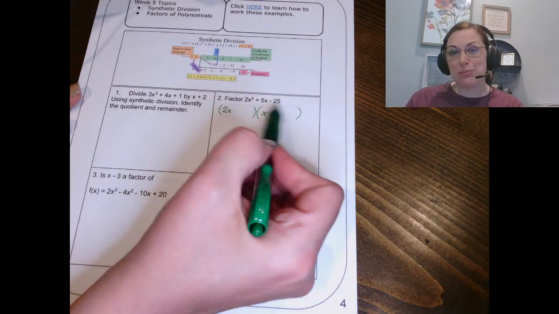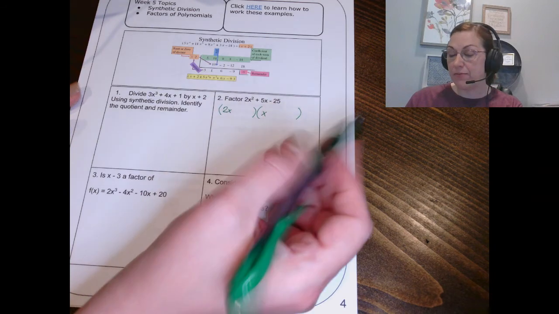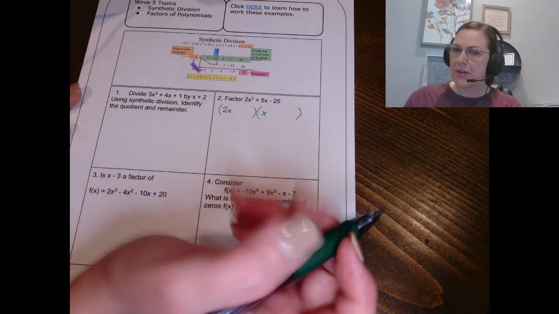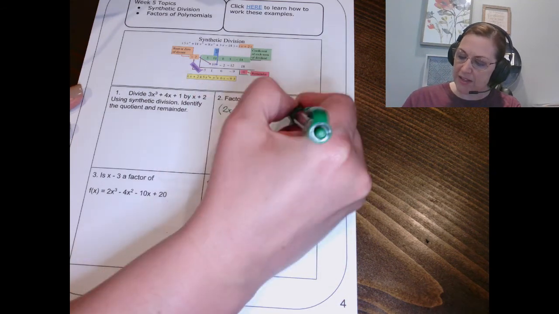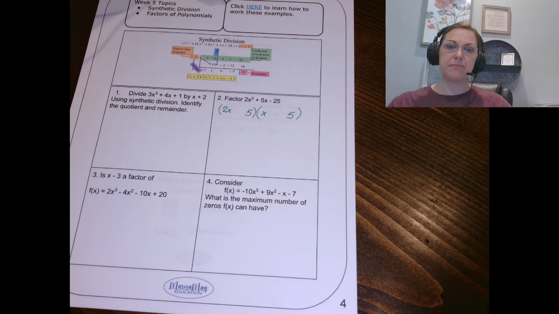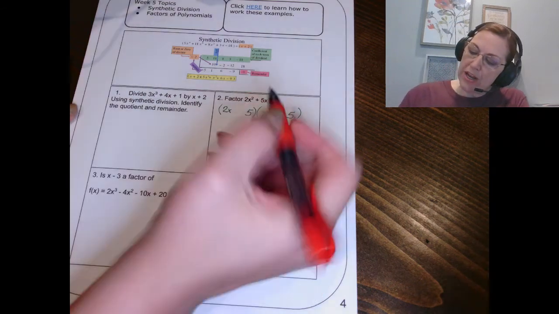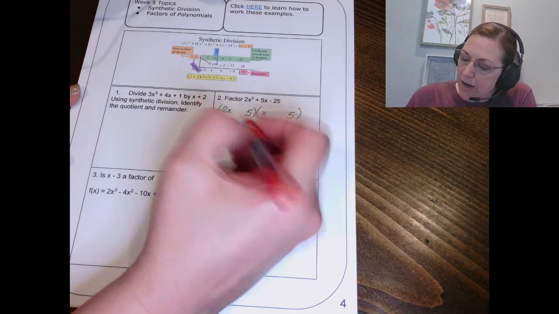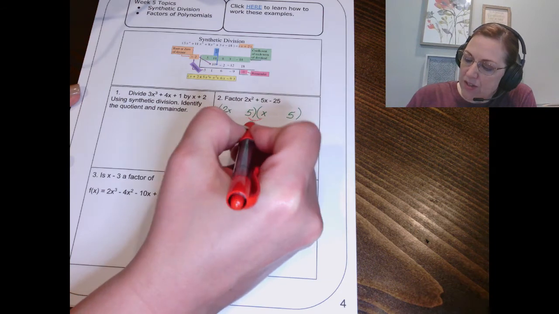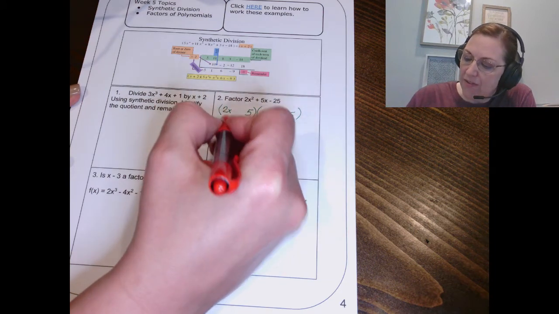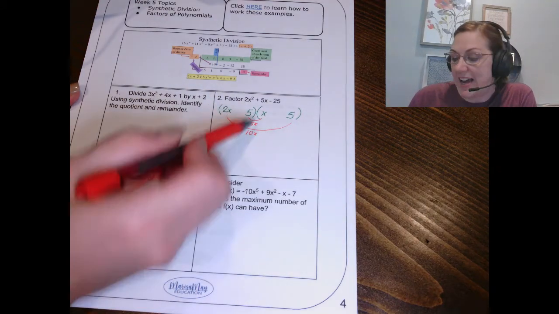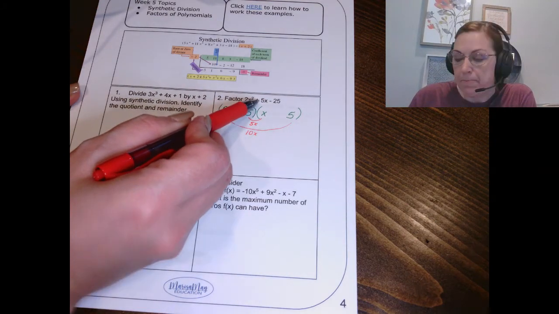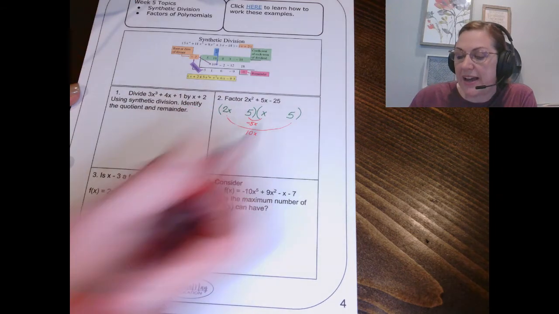What would multiply to give me negative 25? Well, that would have to be 5 and negative 5. I'm not real sure where the negative needs to go. So I'm just going to put the 5s in there and we'll see what happens. Now, if we did our inner and outer products, so if I multiply these two, I'll get 5x. If I multiply these two, I'll get 10x. Now, in order for these to add to give me 5x, the 5x would have to be negative.